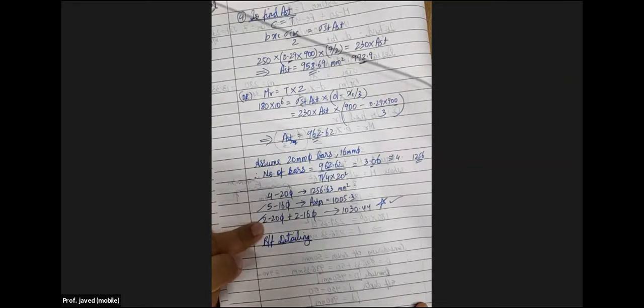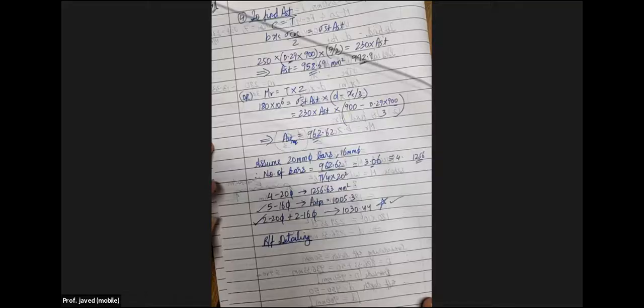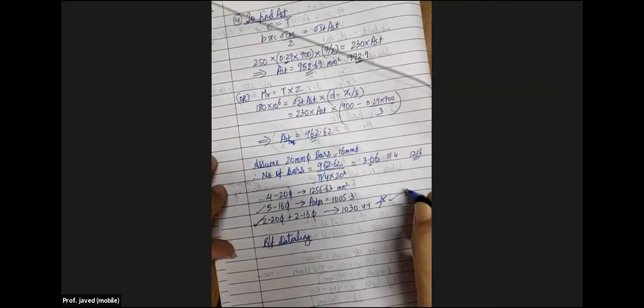Okay. See, generally for longitudinal reinforcement, we don't consider 8 mm diameter. 8 mm diameter generally we use for stirrups. So for longitudinal reinforcement, you start with 12 mm dia.